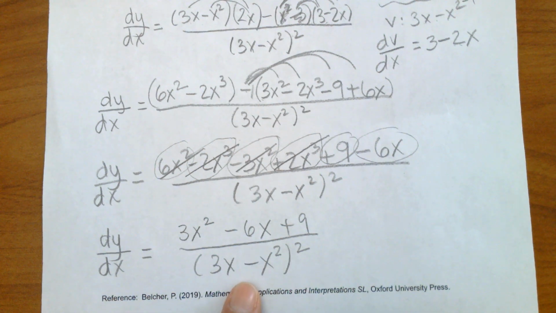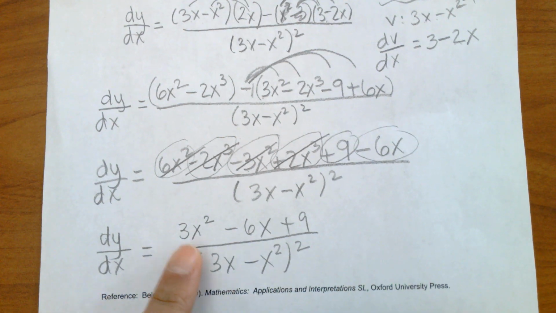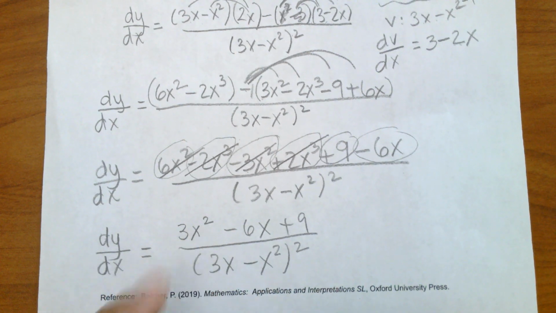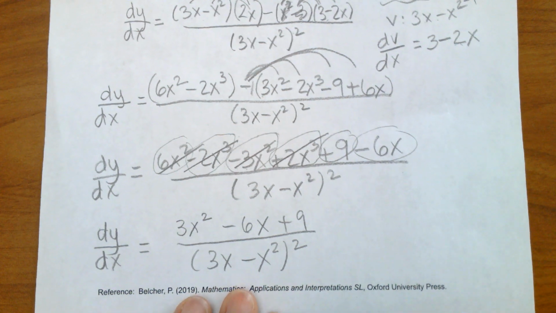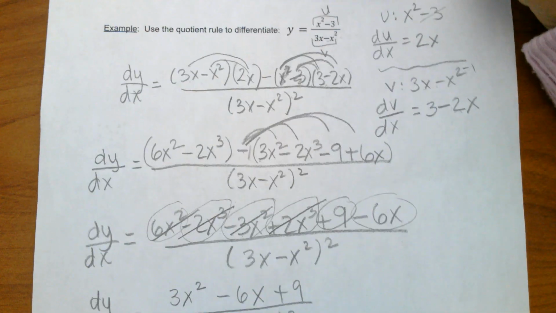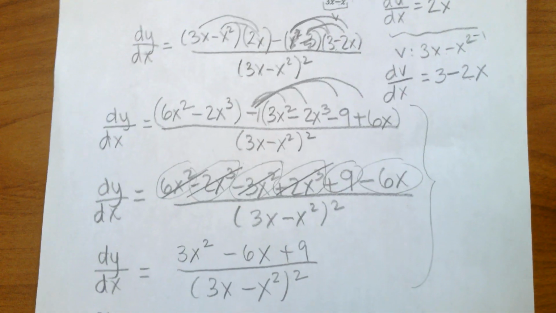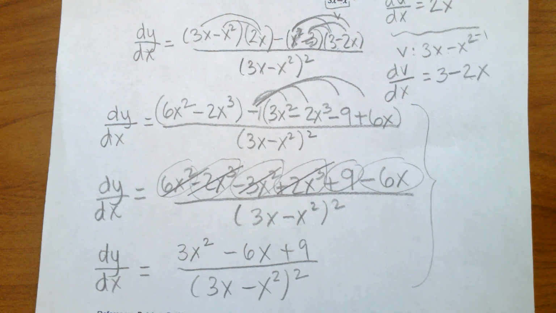Now, I could multiply this out, but I'm not going to. I'm just going to leave it. I could even factor a 3 out here, but nothing would be crossing out, so I'm actually just going to leave it. So this has been the quotient rule using our pattern up here of taking the derivative, and after we did that, most of the work, this part was simplification and making it look a little bit neater. Hope it helped.